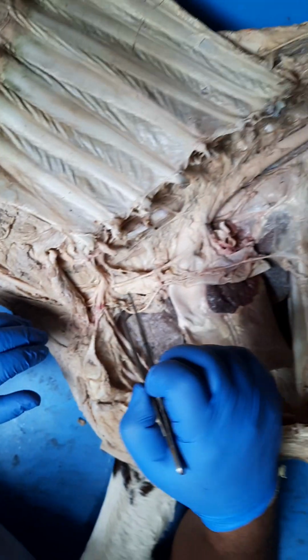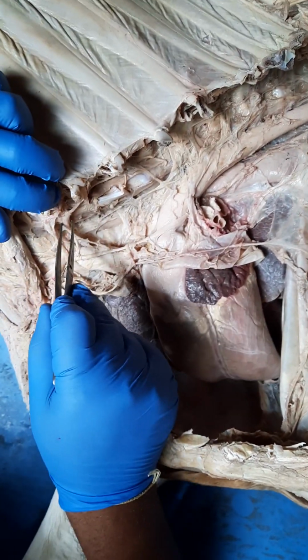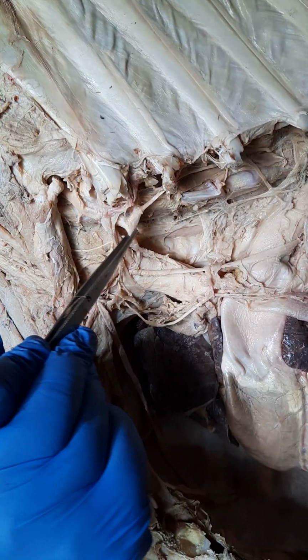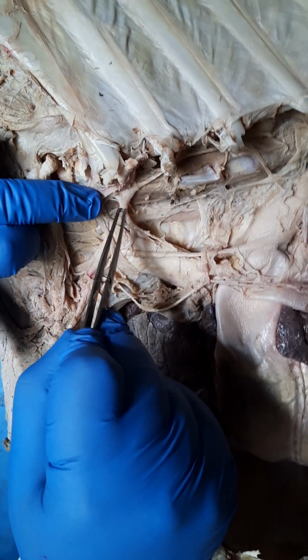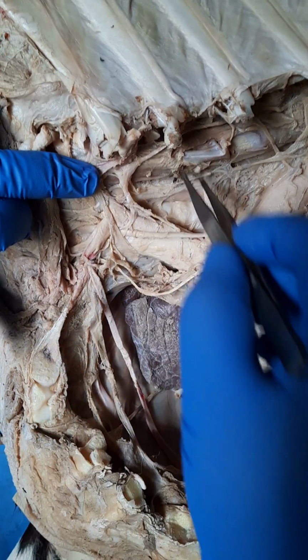And one more important structure you can notice here is a ganglion. A ganglion is a collection of nerve cell bodies outside the central nervous system. You can see it is somewhat star shaped, and it is present above the longus colli muscle.